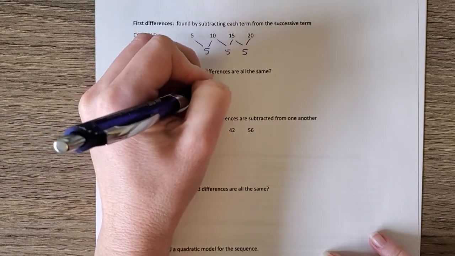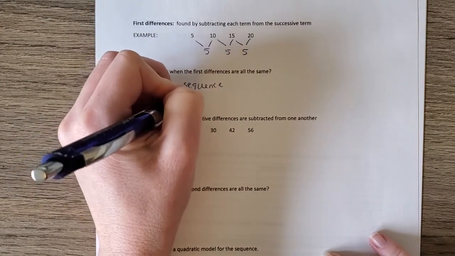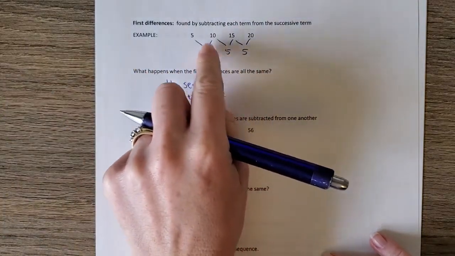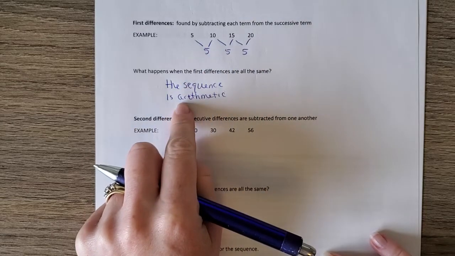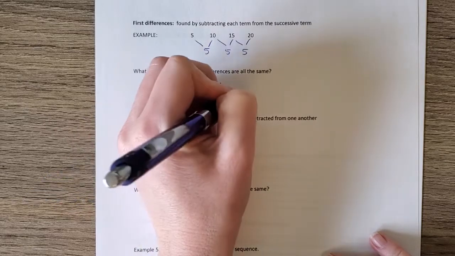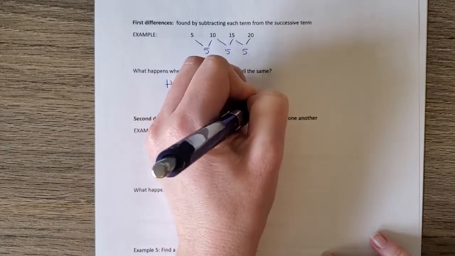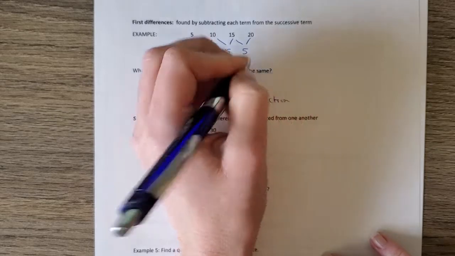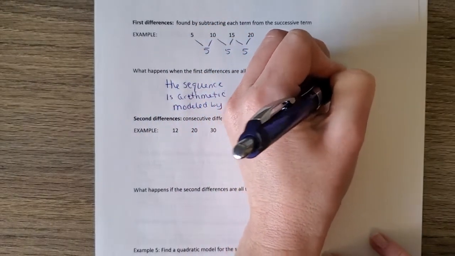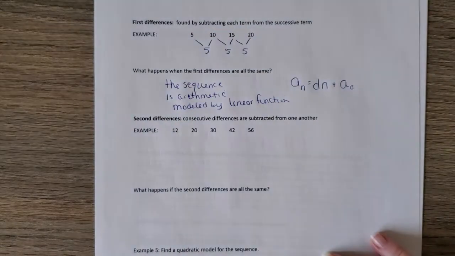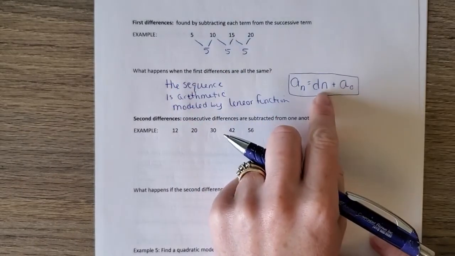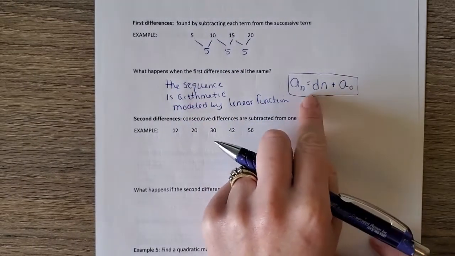So, well, first the sequence is arithmetic. That's the word we've been looking at. So if the first differences, if these numbers, are all the same, it's an arithmetic sequence and it's modeled by a linear function. And a short way to write that linear function: an equals d times n plus a0. A0 would be the initial term. So that's our linear function. It's kind of like slope-intercept form.